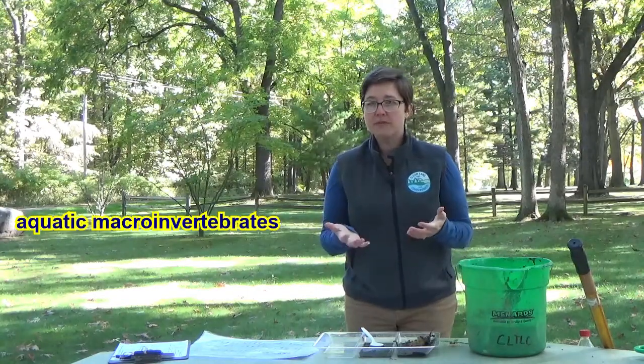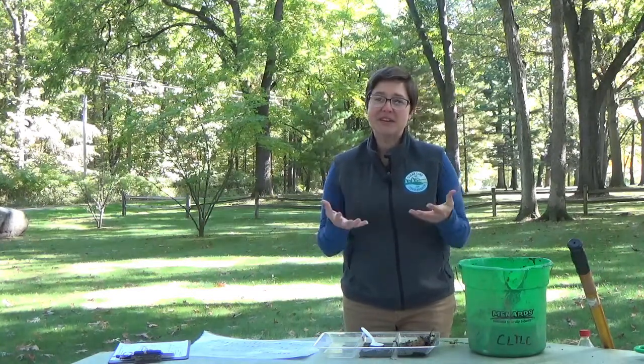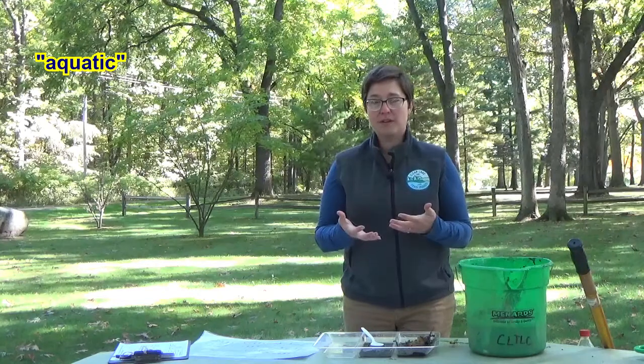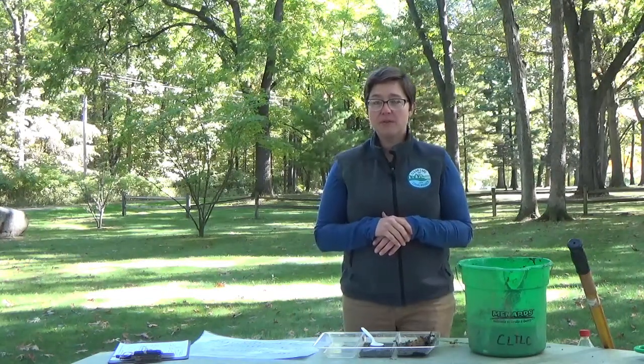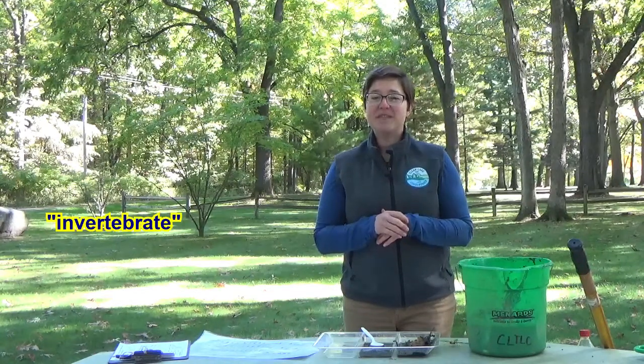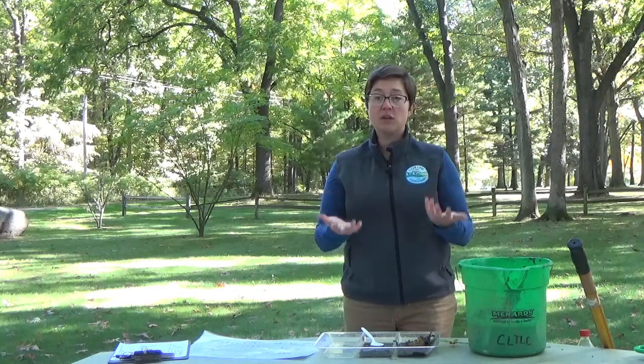What are aquatic macroinvertebrates? Did you say a water bug that we can see with the naked eye? You are correct. Let's break that down a little. Aquatic equals water. Macro is big, or something that we can see without the use of a microscope. And invertebrate is without a backbone. So an aquatic macroinvertebrate is a large bug that lives in the water. Macroinvertebrates live in streams, lakes, rivers, and wetlands, and they're a very important food source for fish.